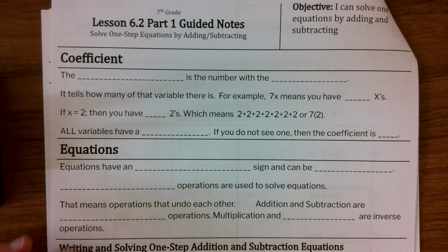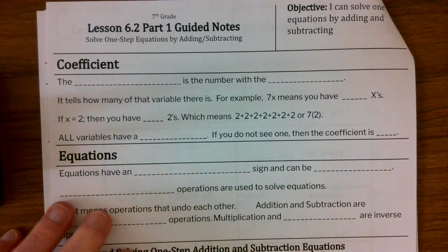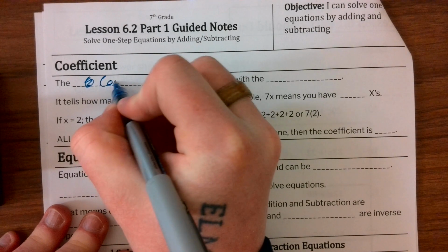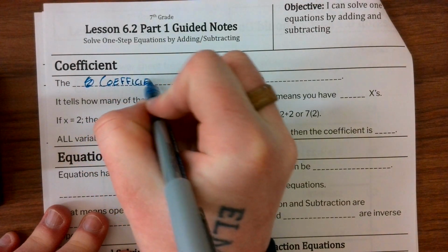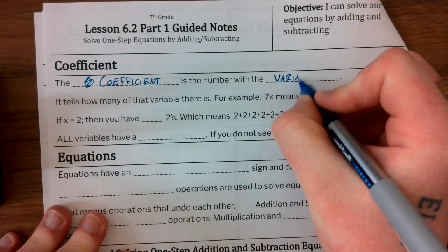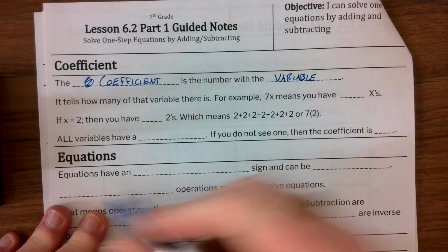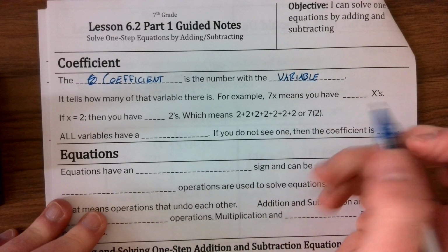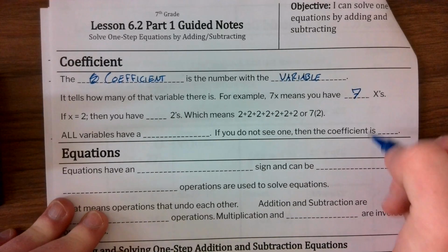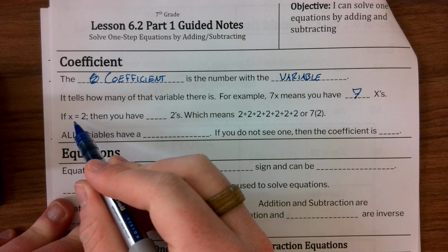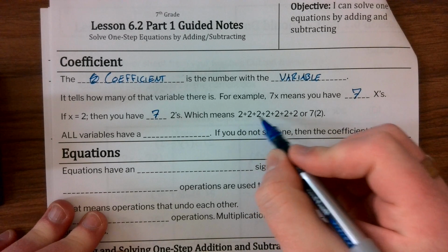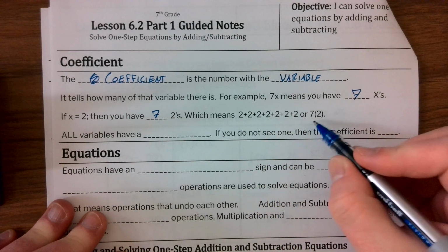The word coefficient is a word that you've been hearing a lot in class. The coefficient is the number with the variable; it is attached to the variable. It tells how many of that variable there is. For example, if you have 7x, that means you have 7 x's. If x equals 2, that means you have 7 2's, which means you're doing 2 plus 2 plus 2 plus 2 plus 2 plus 2 plus 2, or 7 times 2.